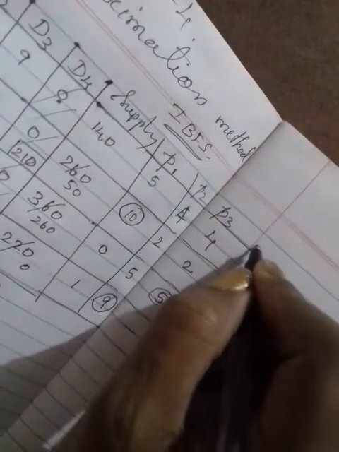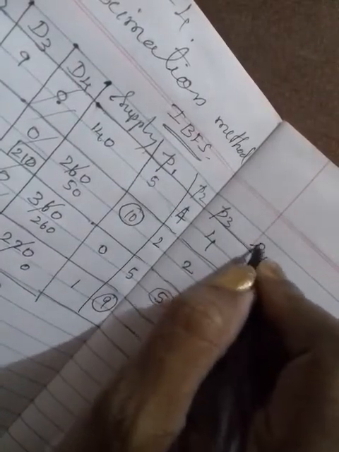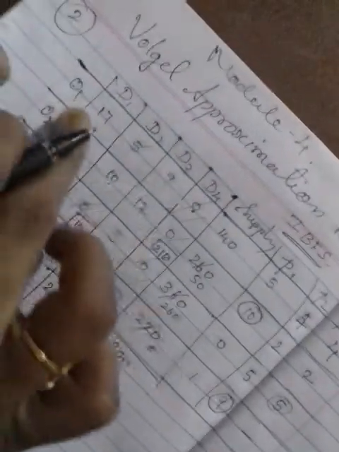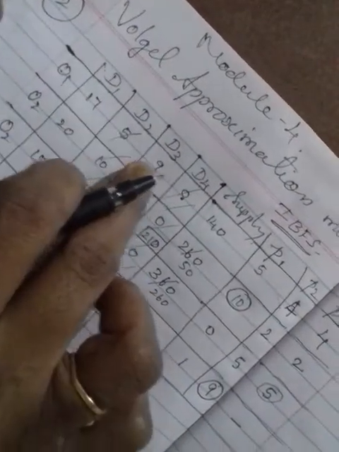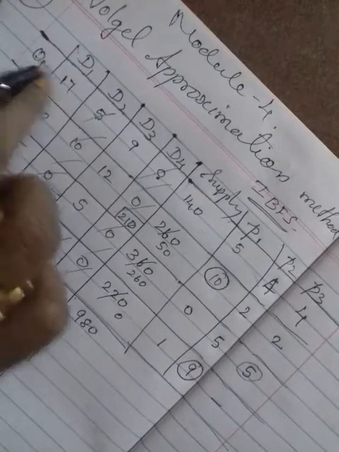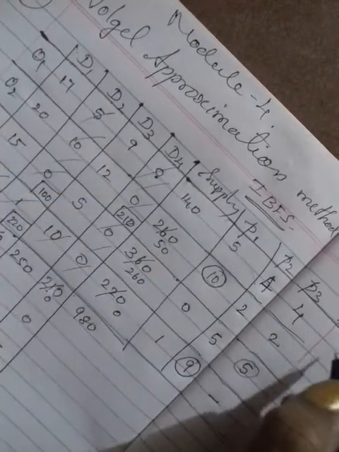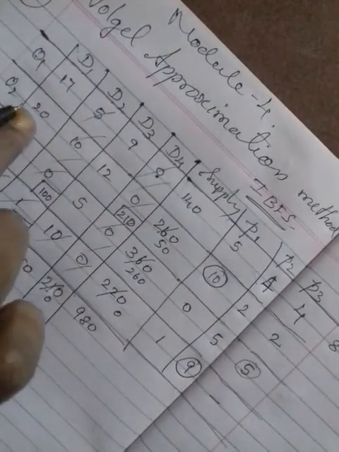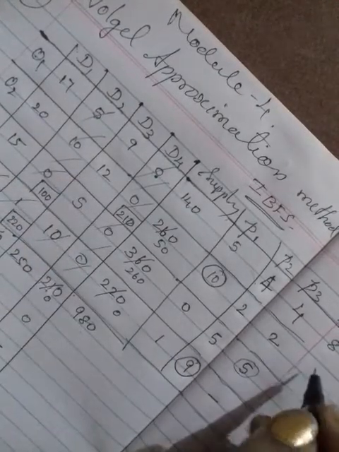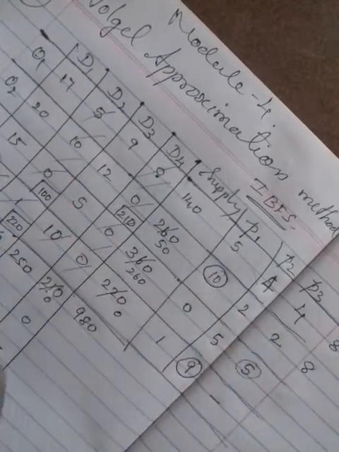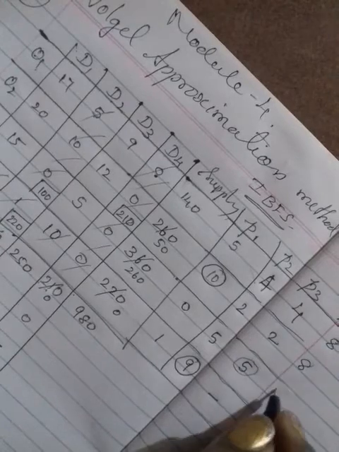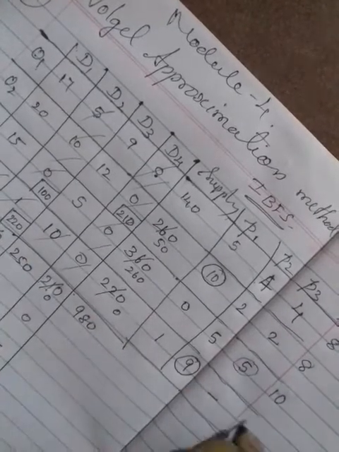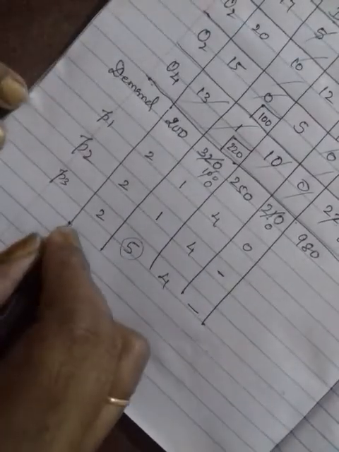Penalty 4, P4. Only 2 values are there, directly you subtract. 17 minus 9, so we'll get 8, and 20 minus 12 you will get 8, then 15 minus 5 you will get 10, and this is dash, and this is penalty 4.